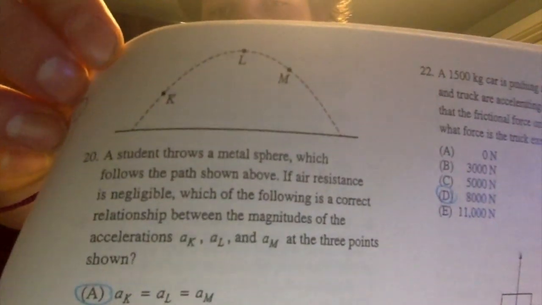So the next question is question 20. Start off by showing you that graph there. It has 3 points on it, K, L, and M. The question is, a student throws a metal sphere which follows the path shown above. If air resistance is negligible, which of the following is a correct relationship between the magnitudes of the accelerations A_K, A_L, and A_M at the 3 points shown?